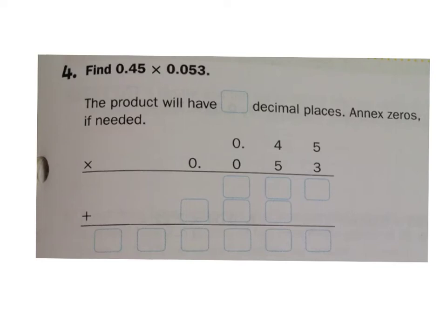You can follow along with me in your book on page 203. This is problem number 4. The problem says 0.45 times 0.053. In this example, the number with the most digits is on the bottom. Remember, when you're multiplying decimals, it does not matter which one you put on top or the bottom. You begin by multiplying everything times 3.